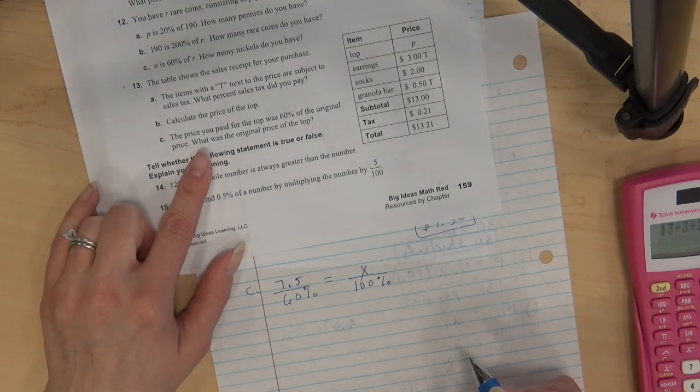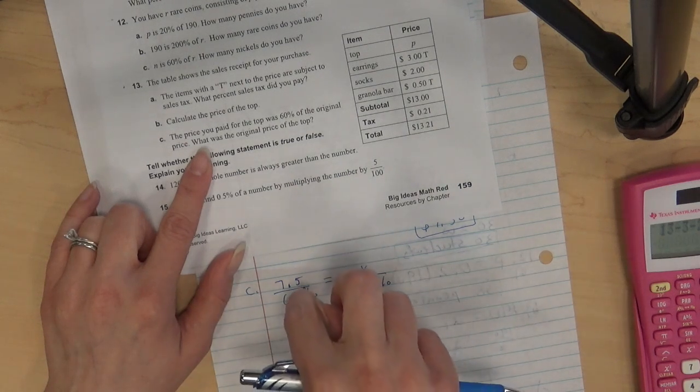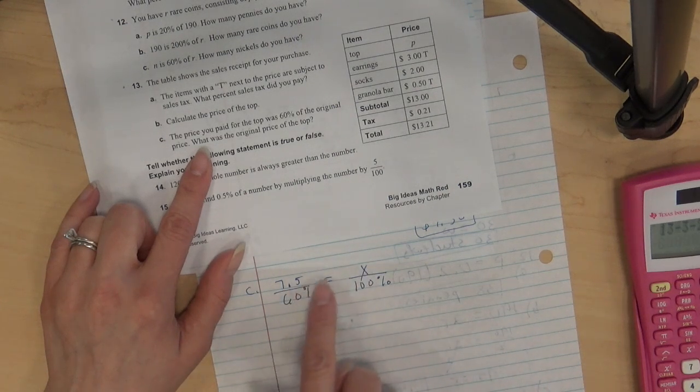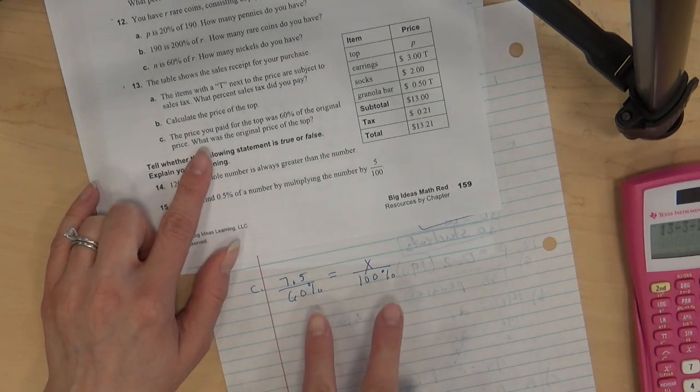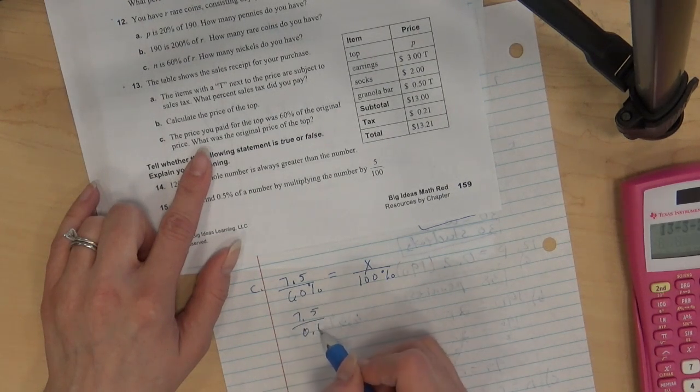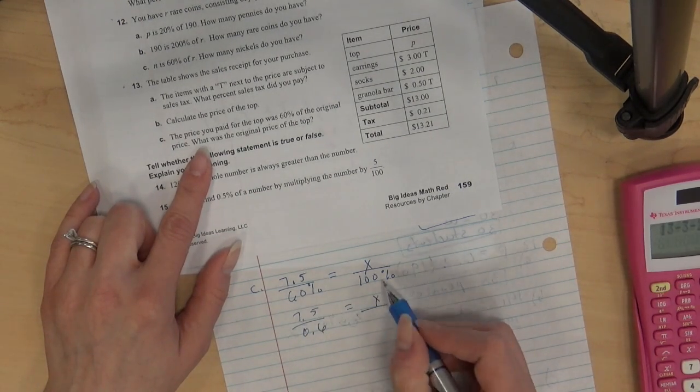Okay, so what have I done here? I've just set it up using a proportion. The price that we paid, the $7.50, was 60%, so I set up my ratio. And then the original price was the full 100%. We have to figure that out. So notice how they're all lining up, just like we did with proportions. And we know that with a proportion, we can cross multiply. Before we do that, let's think about these as decimals. So we can say 7.5. 60% would be 0.6. 100%, if I convert to a decimal, move it back 2 spaces, that's just 1.